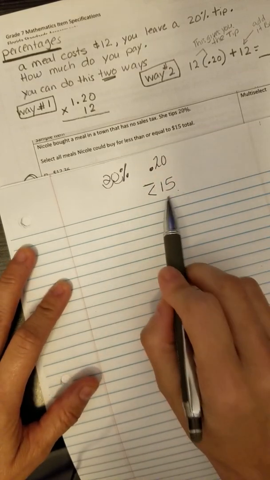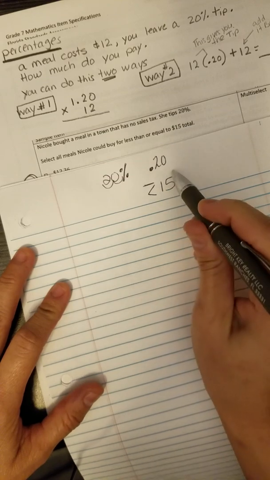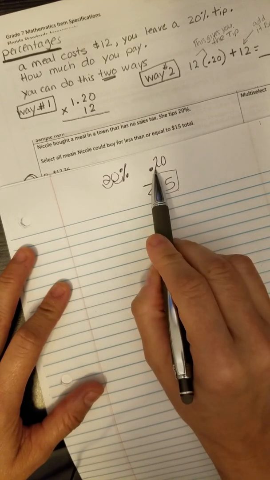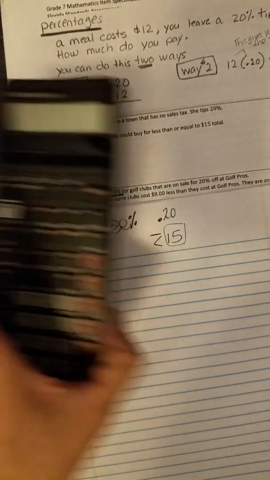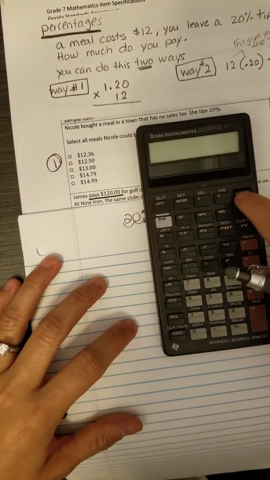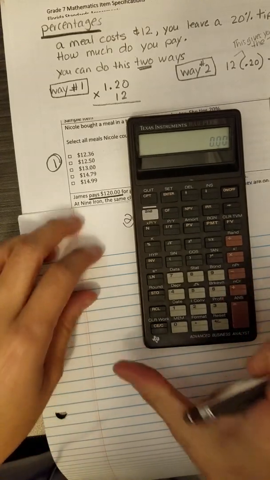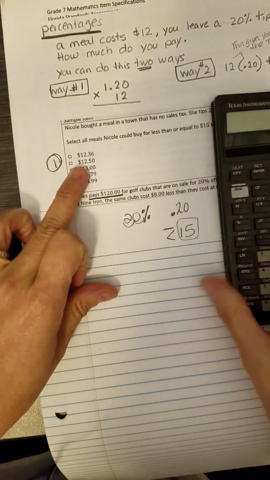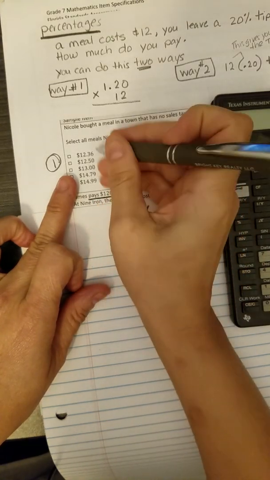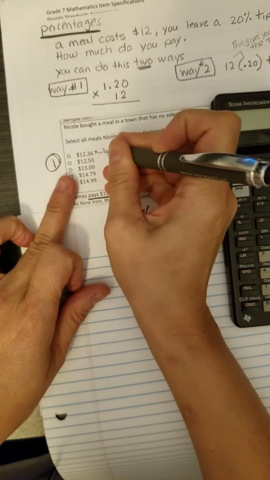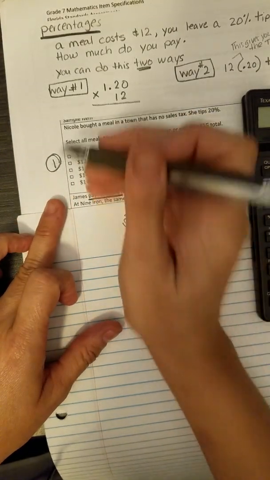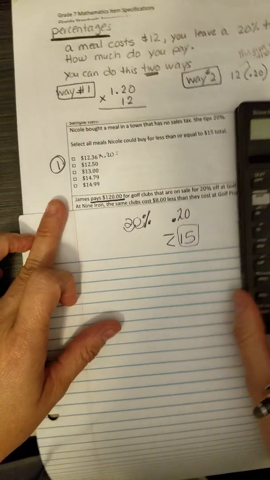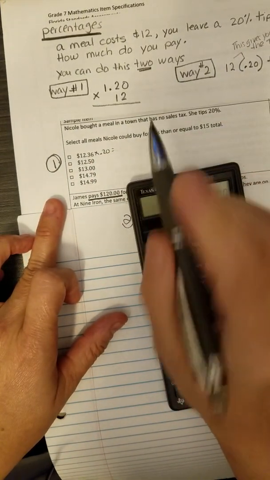So that's all she has in her pocket, okay? So she only has $15. She's going to leave a 20% tip. What can she buy? Now, this is very simple. They're giving you all of this. Use a calculator. What I do in this situation is turn on your calculator and go through all of them. If the meal is $12.36, okay, with a 20% tip, is it going to be $15 or less? If it's $15 or less, you can select it, okay?